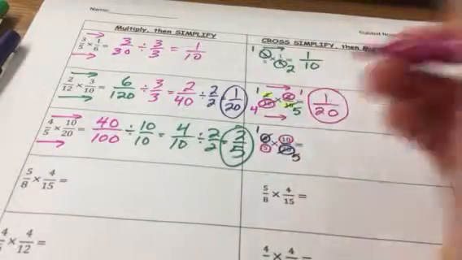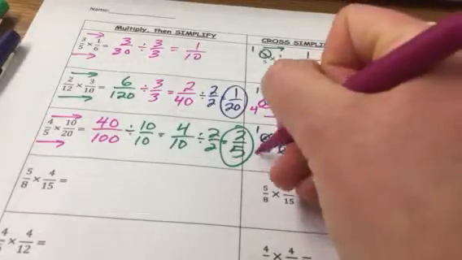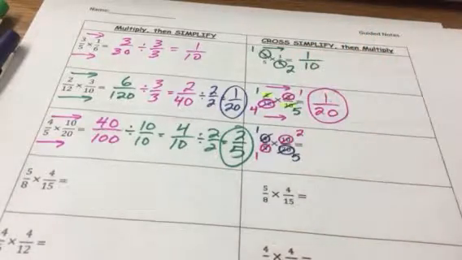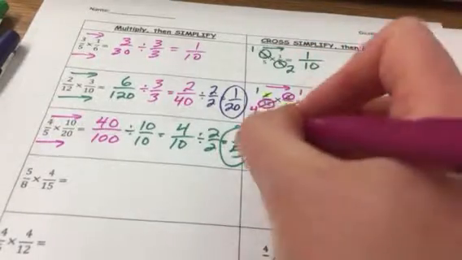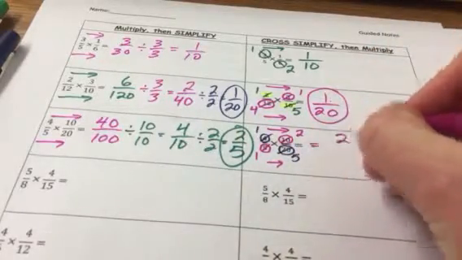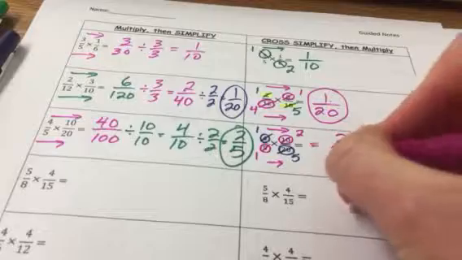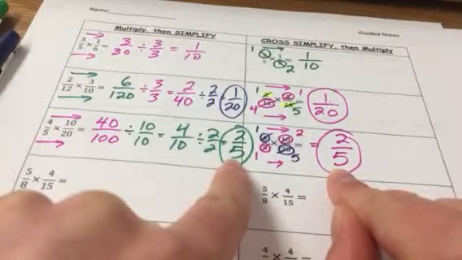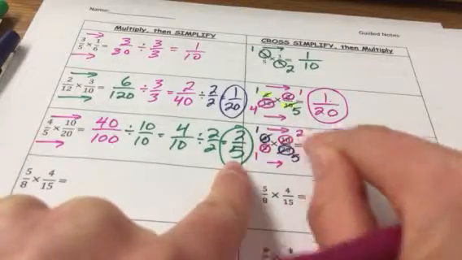I have 5 and 10, which are both divisible by 5. 5 goes into 5 once. 5 goes into 10 twice. Okay, so now I have a new fraction problem where I'm going to do 1 times 2 on the top, and I get 2. 1 times 5 on the bottom, and I get 5. Again, look how we got the same exact answer in far less work.